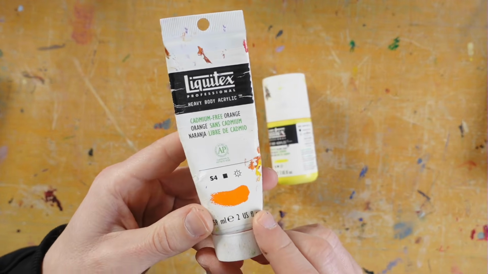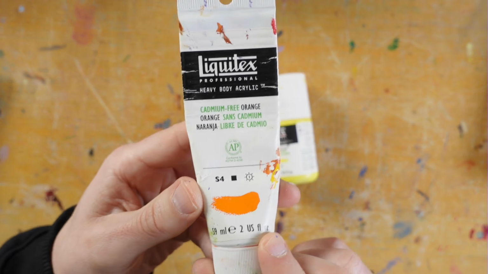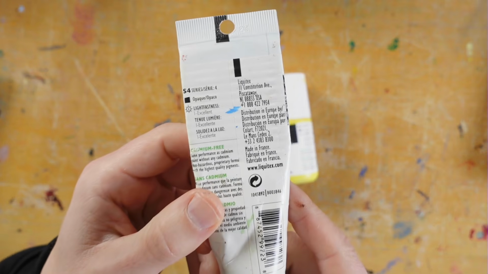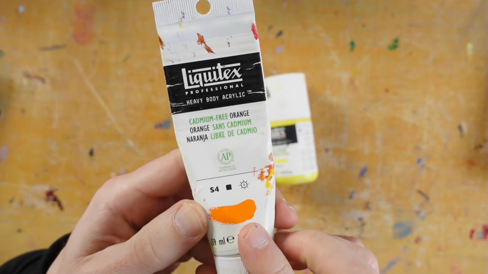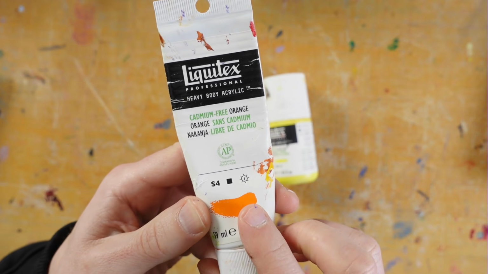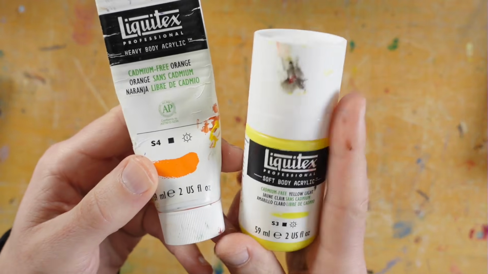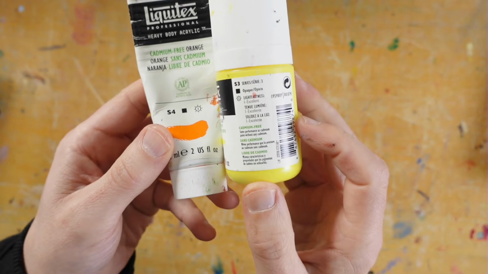Finally, there are some colors that are proprietary and they don't list the pigment codes on the label at all. This is the cadmium-free orange from Liquitex, and I can't find the pigment code on here. These are pretty neat because these are different than hue colors. It actually behaves like actual cadmium orange. It has the same opacity and vibrancy. They also have cadmium-free red and cadmium-free yellow. So those are some cases where you won't find the pigment code on there either.